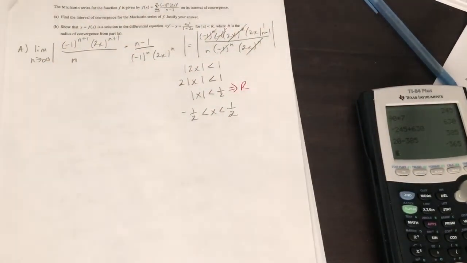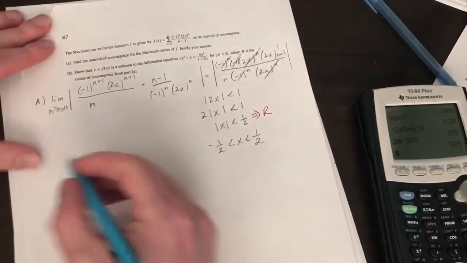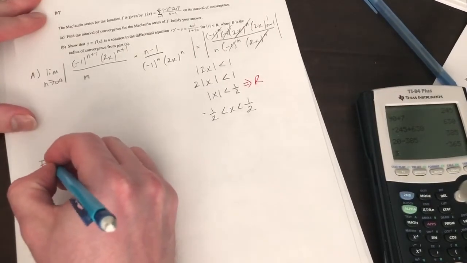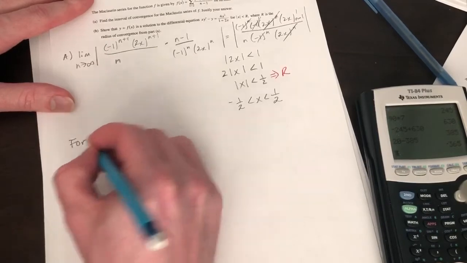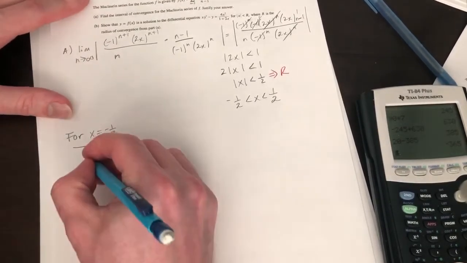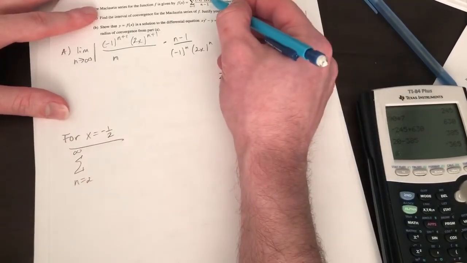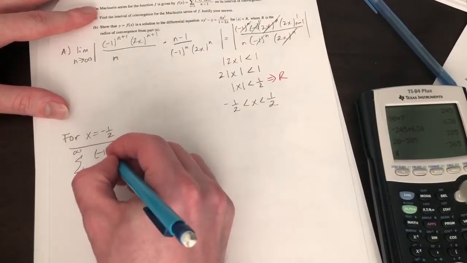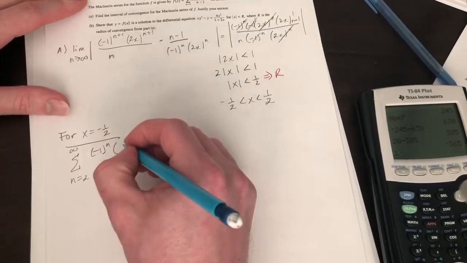Okay, so when we do interval of convergence, we have to take each endpoint and plug it into our original. So we're going to do x equal to negative 1/2. Negative 1/2 times 2 is going to be a negative 1.